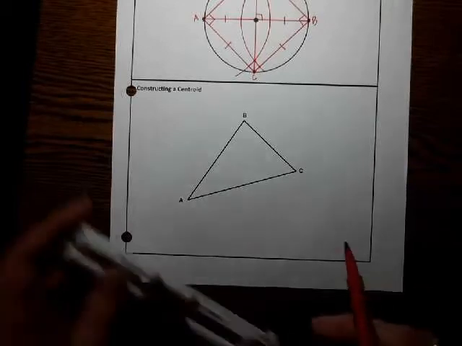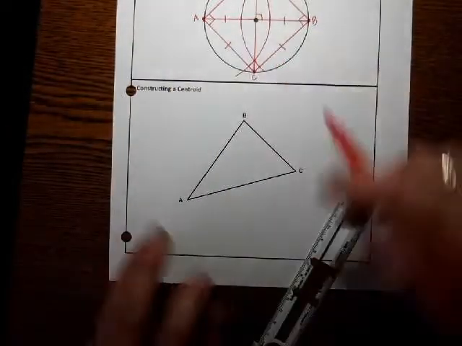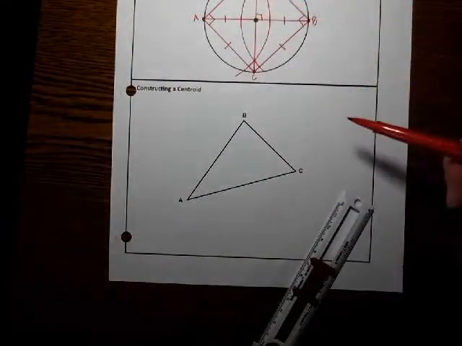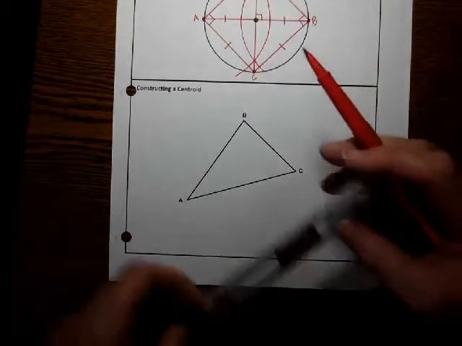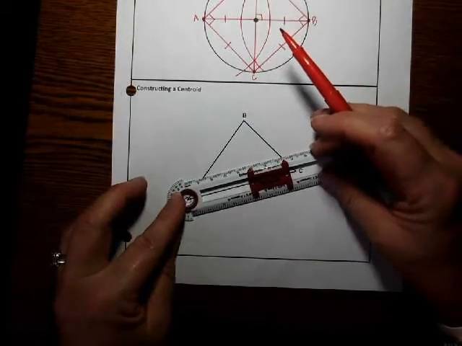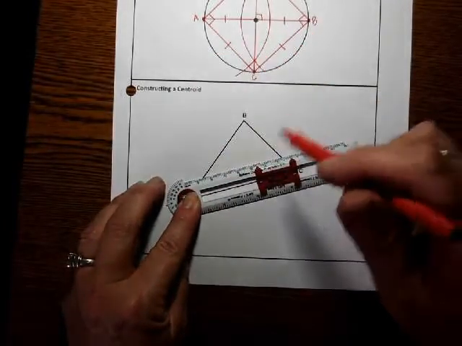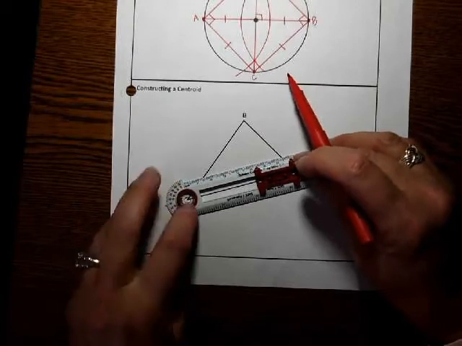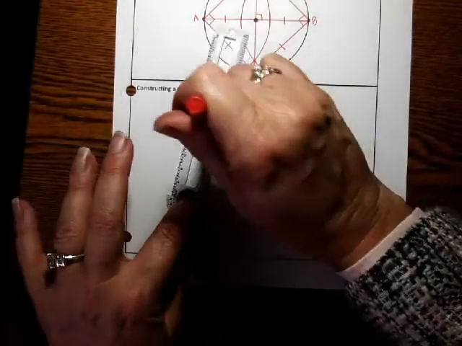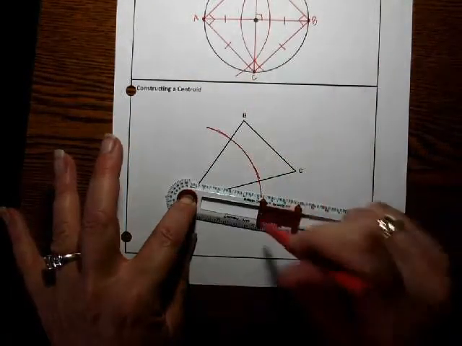What I'm going to do first, because this is the same thing we did up here, is find the bisector of segment AC. Once again, we're going to put our point on the end here, go beyond halfway, and create 2 arcs. I'm going to create an arc here. Let me go a little further down.